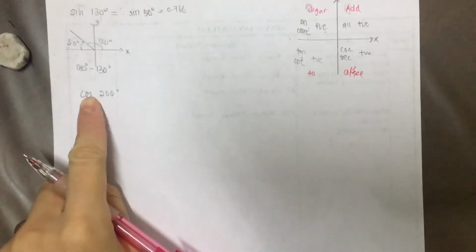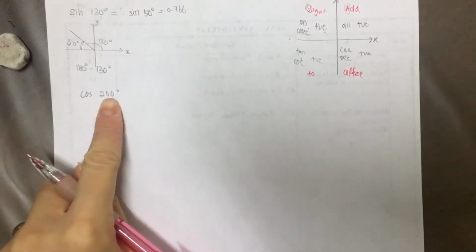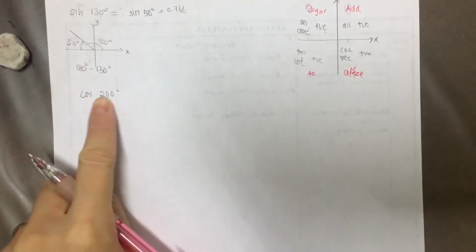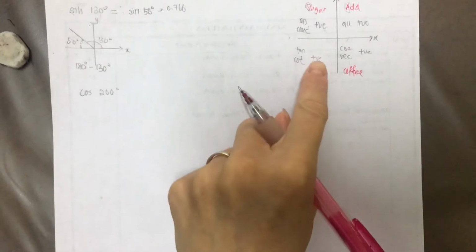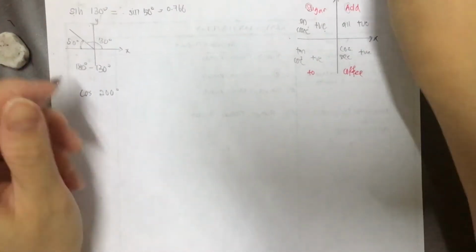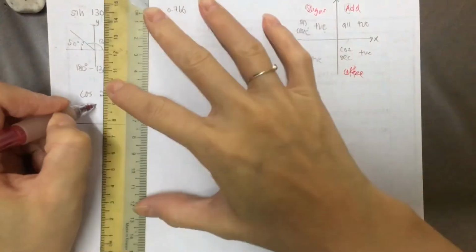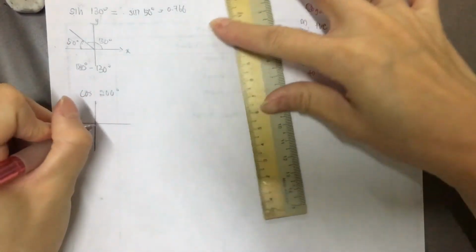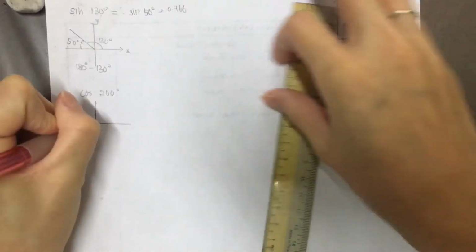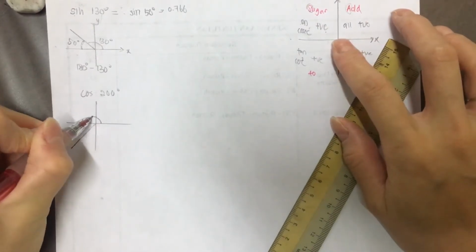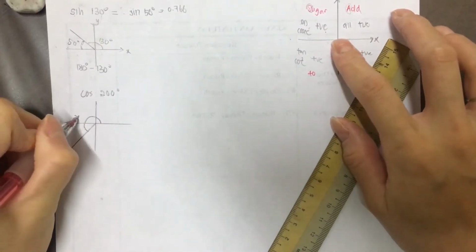In order to find cos 200, cos 200 lies in the third quadrant. So it is basically here, in your third quadrant. From here to here, this is your 200 degrees.